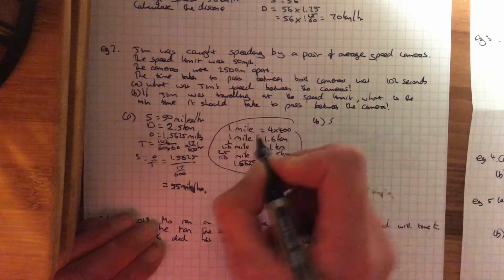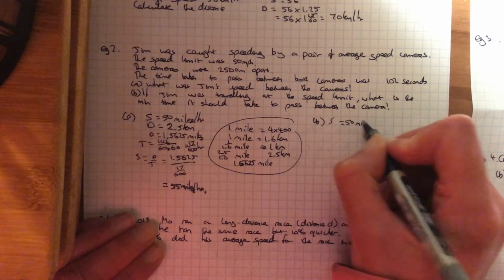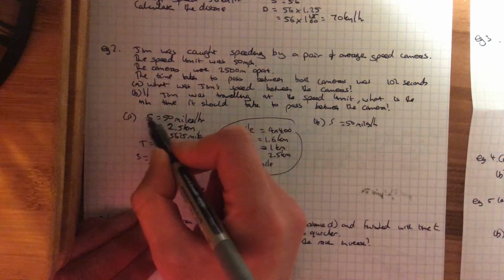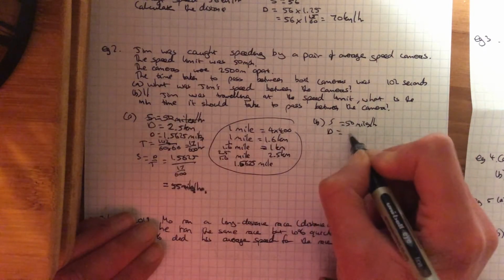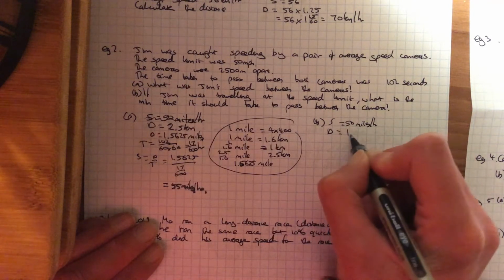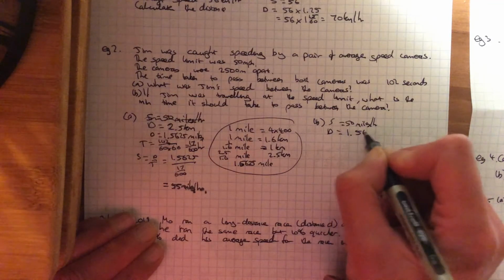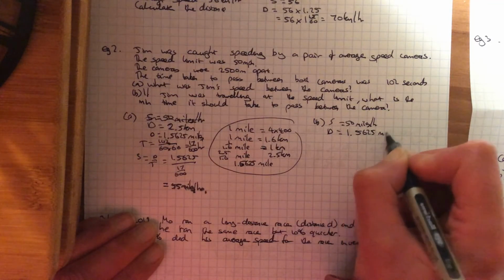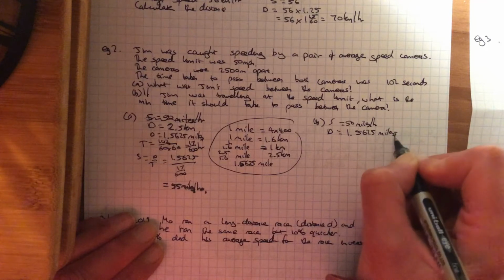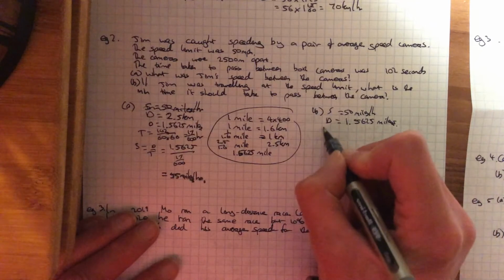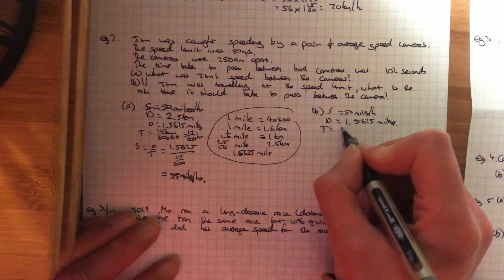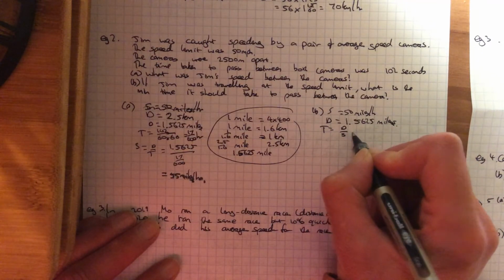Now part B says, if Jim was travelling at the speed limit, so his speed was 50 miles per hour. So we didn't need this over in this section. The distance is the same, and the distance worked out to be 1.5625 miles. What is the minimum time? So time is distance over speed.